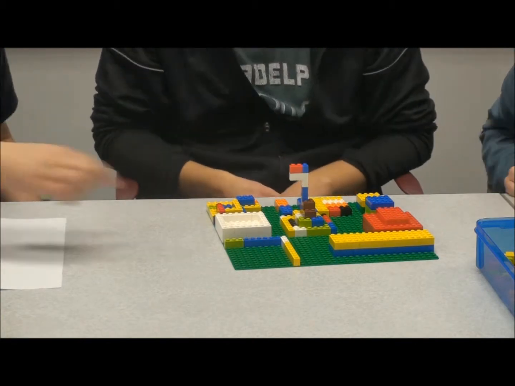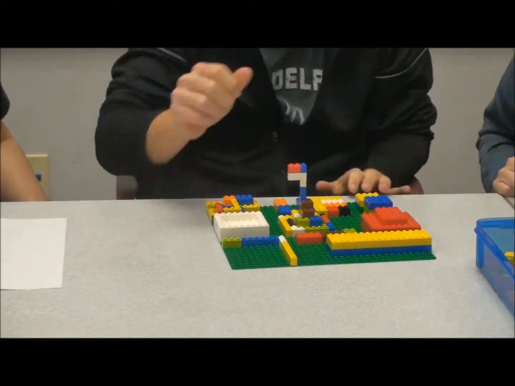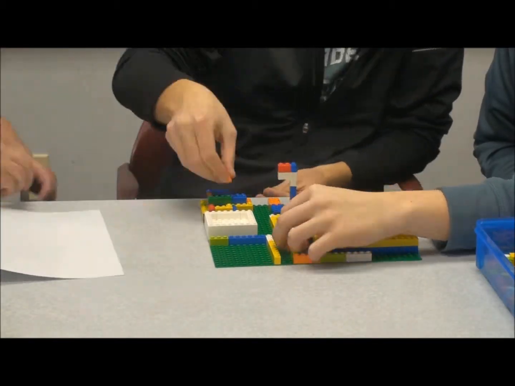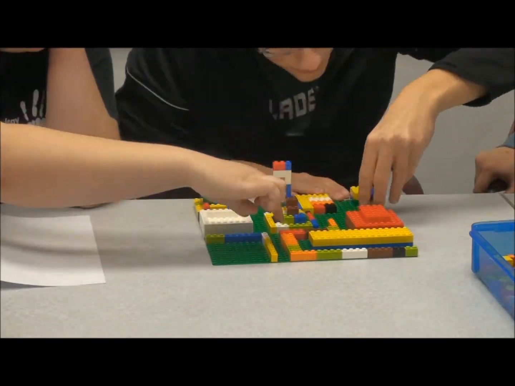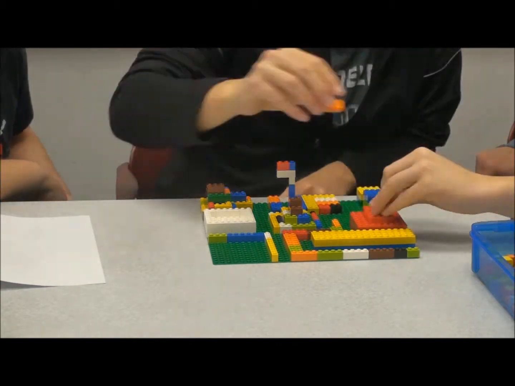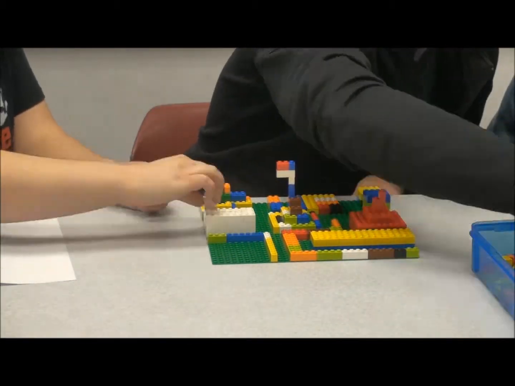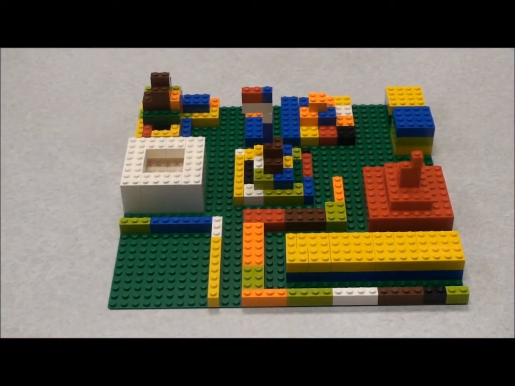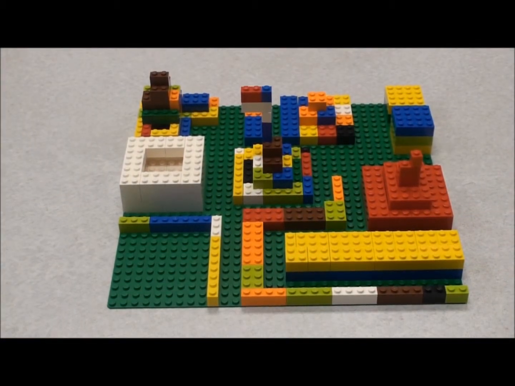As time for the construction phase of the activity is winding down, you should remember to remind the students that they have 5 minutes left, then 3 minutes left, then potentially 1 minute left. When time is up, make sure that the students are no longer handling the Legos. Then, you should walk around and compliment each group on their city.